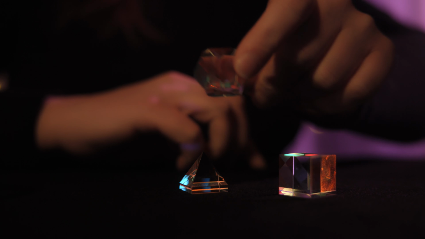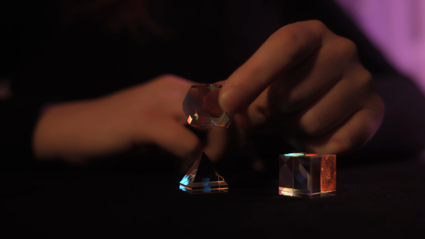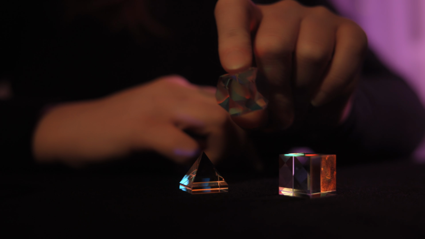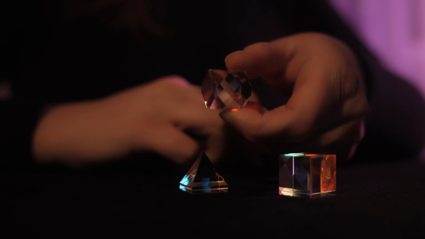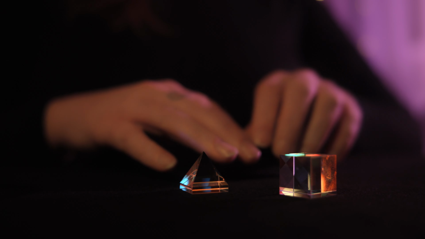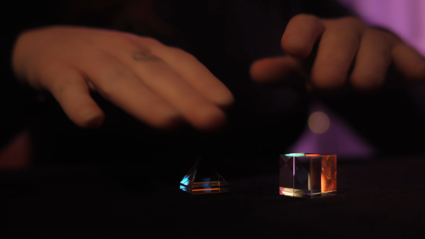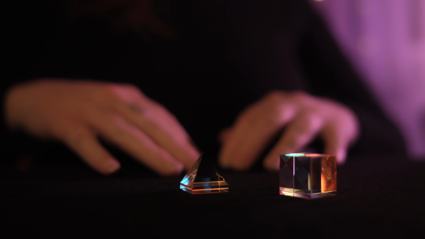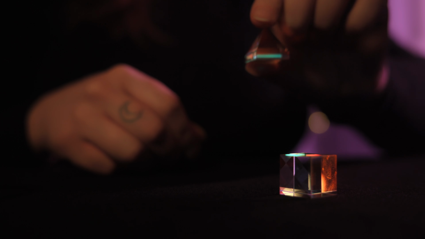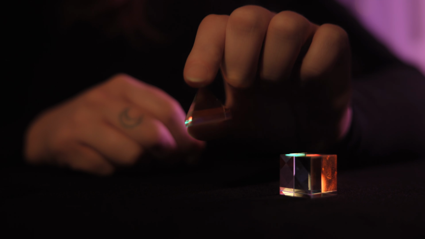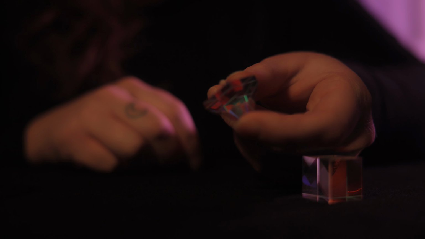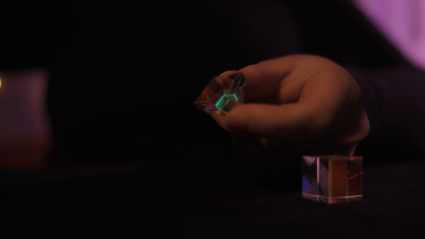K9 glass is commonly used in lenses, prisms, and scientific optics. It is also used in high-end chandeliers and decorative items due to its clarity, affordability, and resistance to breaking.